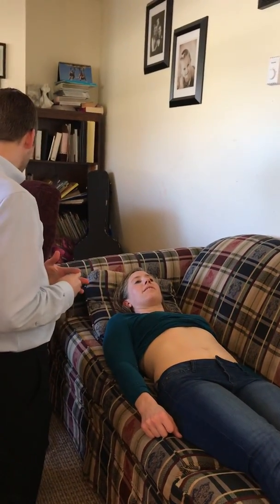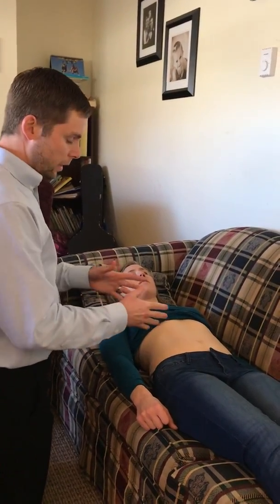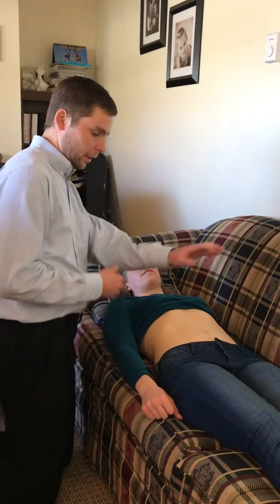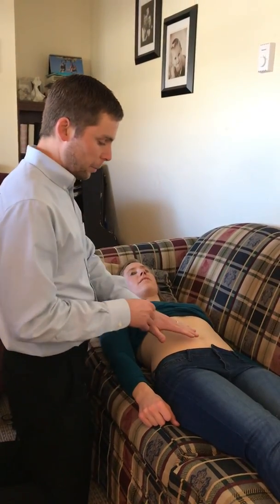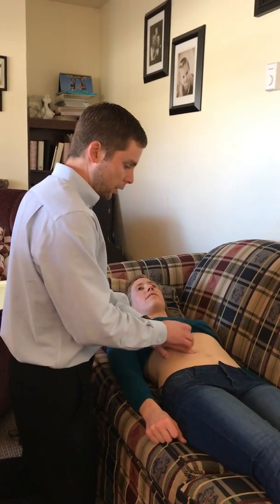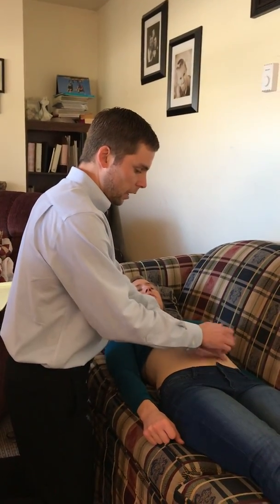Okay, now I'm going to percuss the quadrants, and I should hear a good tympanic sound to the percussion. I'm going to use my left non-dominant hand and then percuss with my dominant hand. Should be a nice tympanic sound to it because it's hollow.